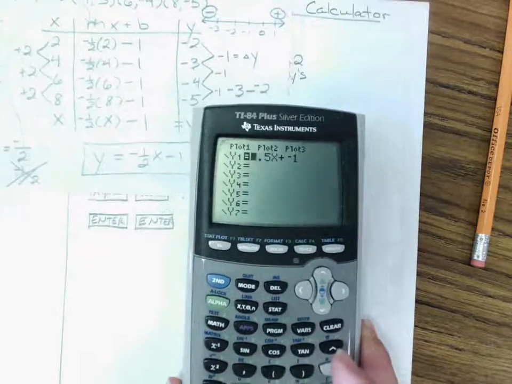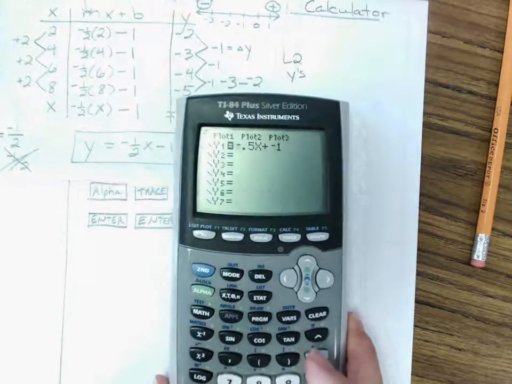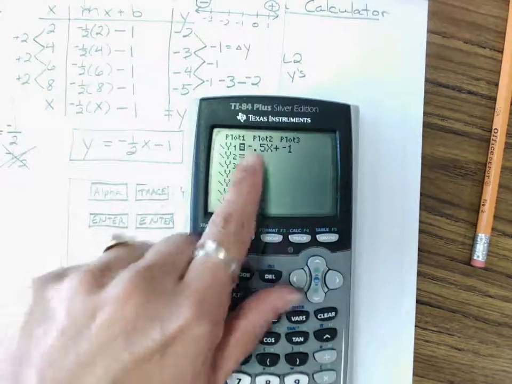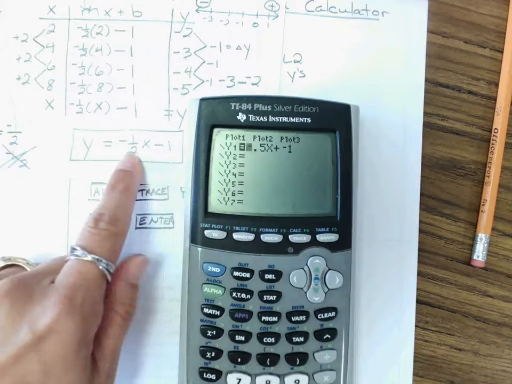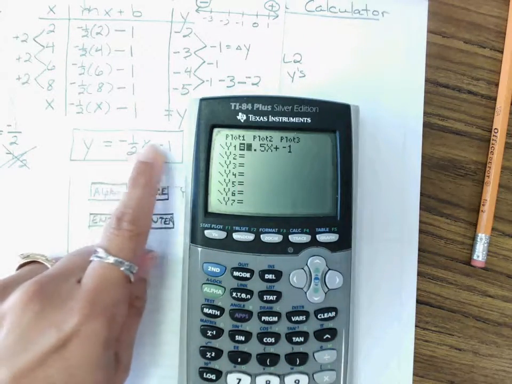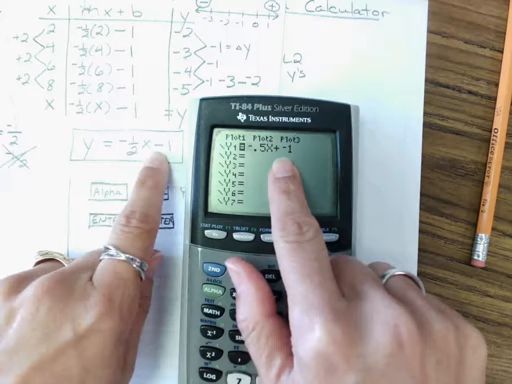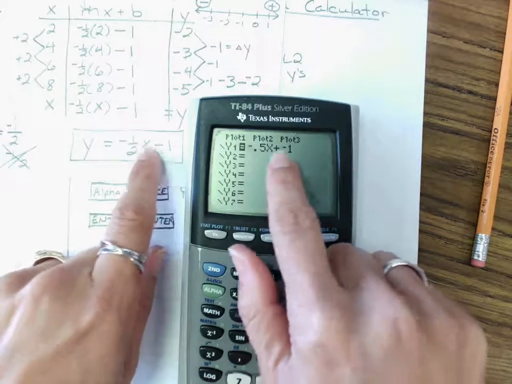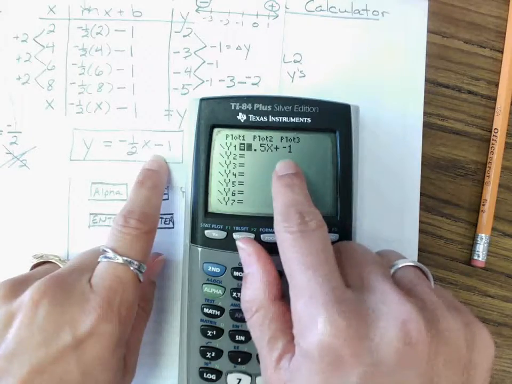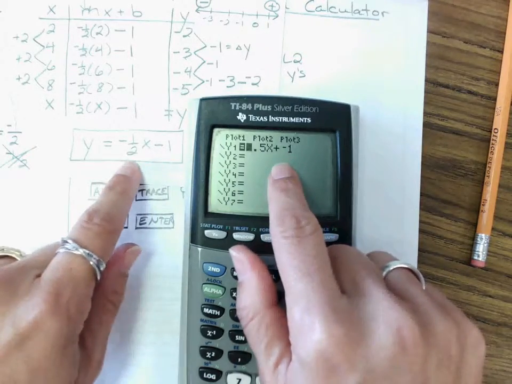Now that says plus -1. Is that the same thing? -0.5 is the same thing as -1/2, so that's the same. Is -1 the same thing as plus -1? Yes, it is. Okay, so you have to do some thinking here, but this does verify that we did in fact get the right answer.